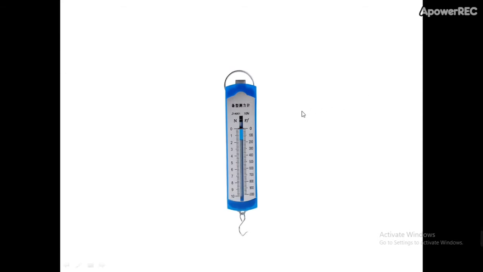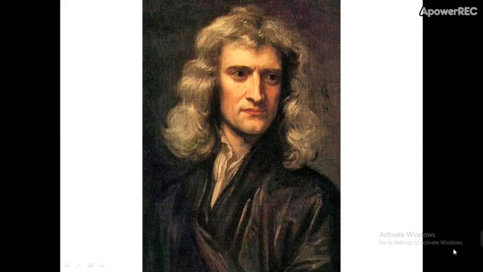We measure the force using the force meter. It's an instrument used to measure the size of a force. But what is the unit of measuring? It's called Newton, after the famous scientist who discovered the force, Sir Isaac Newton.